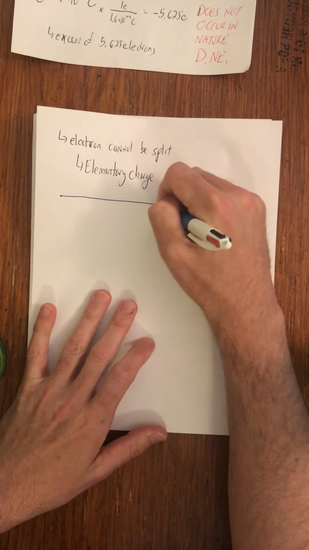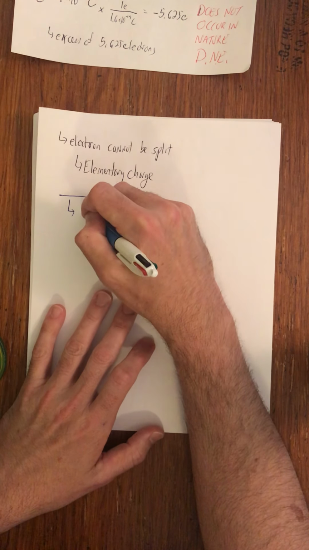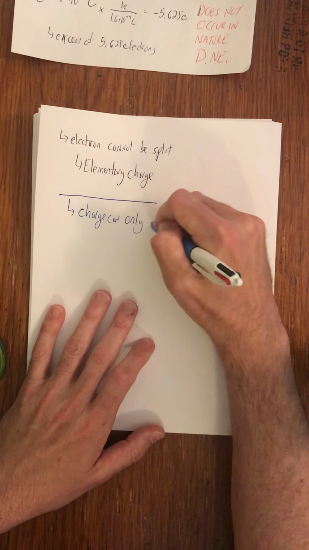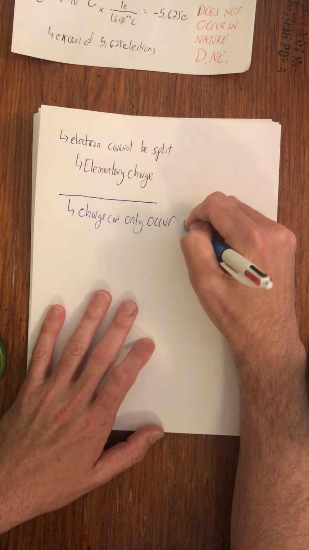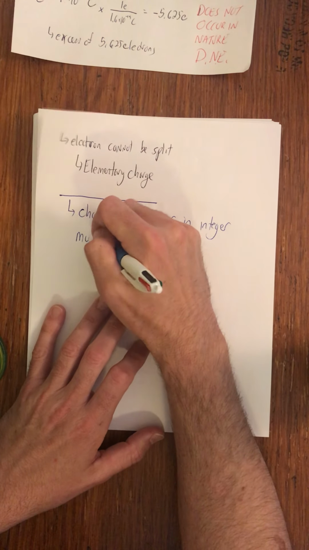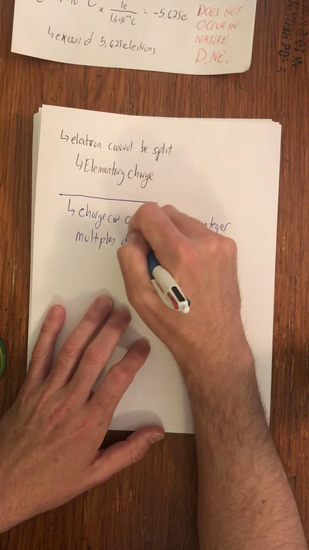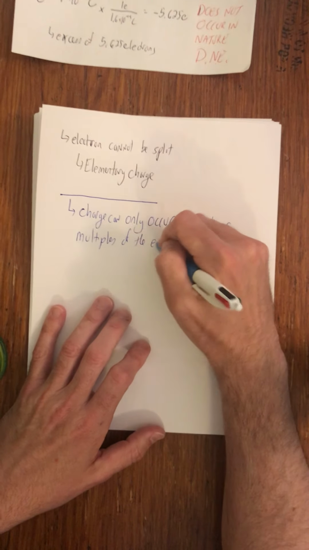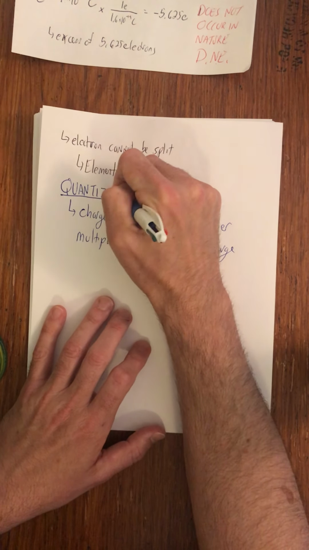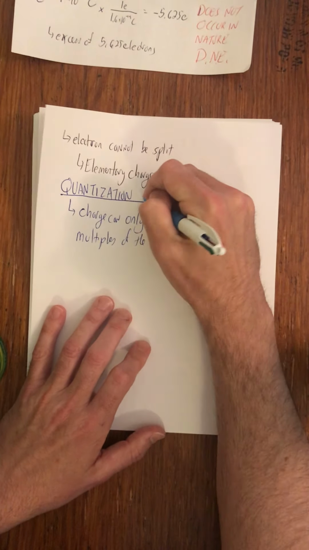So that notion is going to have a name. The idea is that charge can only occur in integer multiples of the elementary charge. And that is something called the quantization of charge.